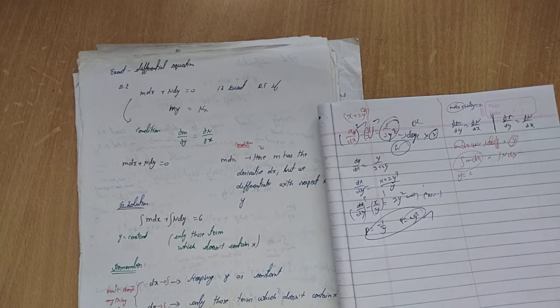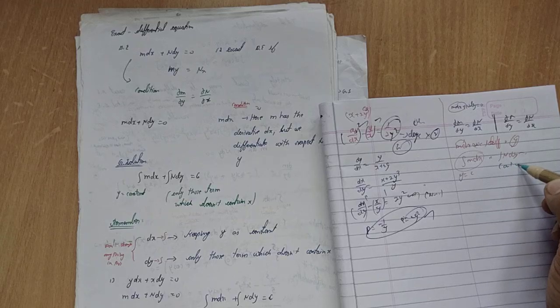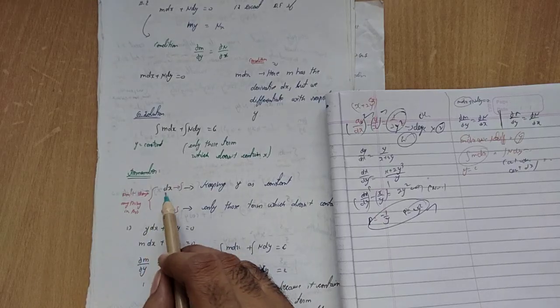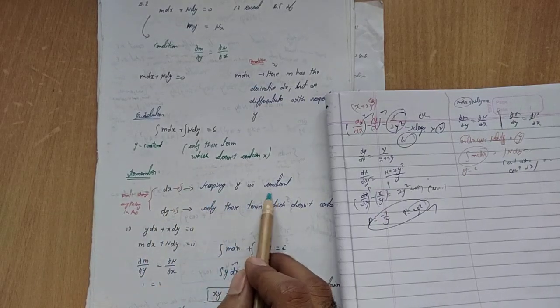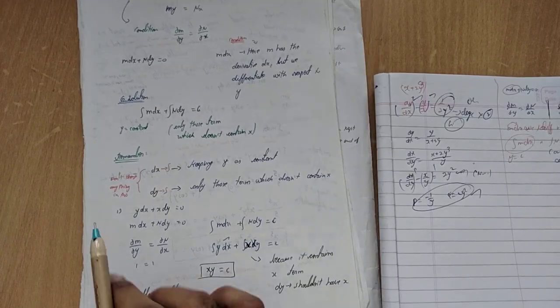I'll explain it as we go. In the N dy integration, only those terms which don't contain x are taken, equal to constant. So for dx we integrate keeping y as constant, and for dy we integrate those terms which don't contain x. Let us go with an example.